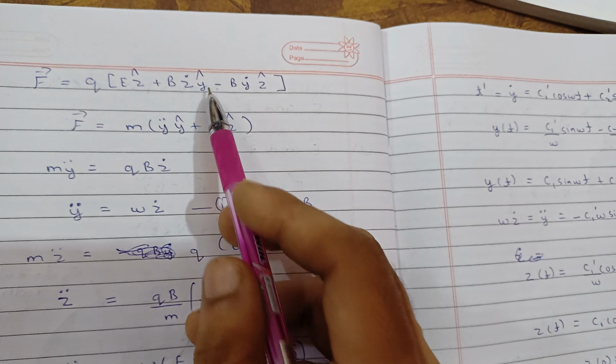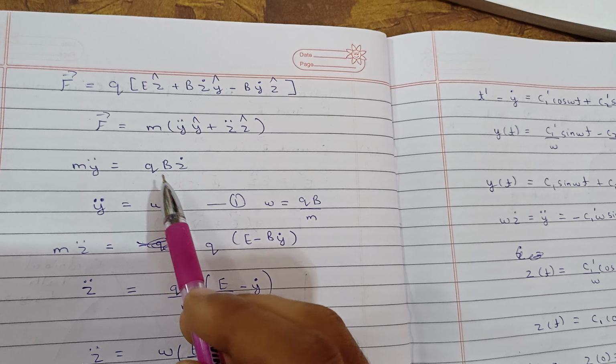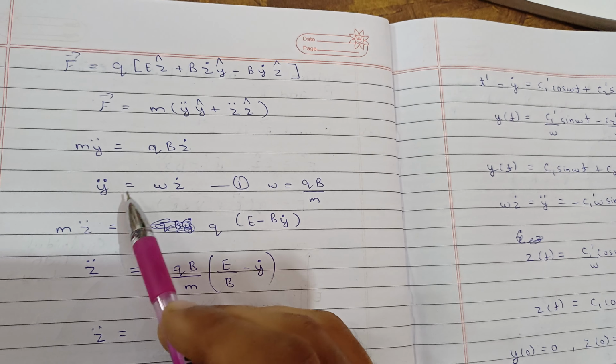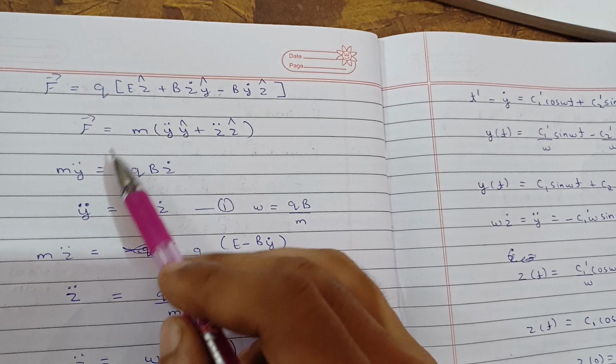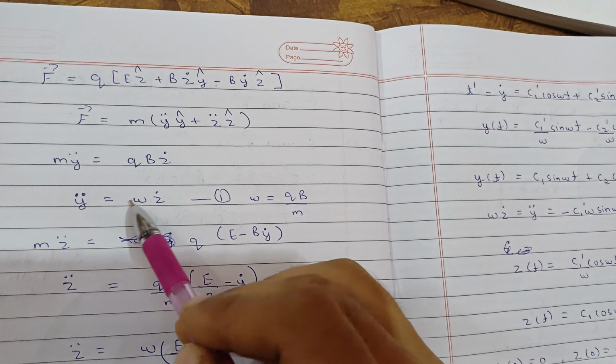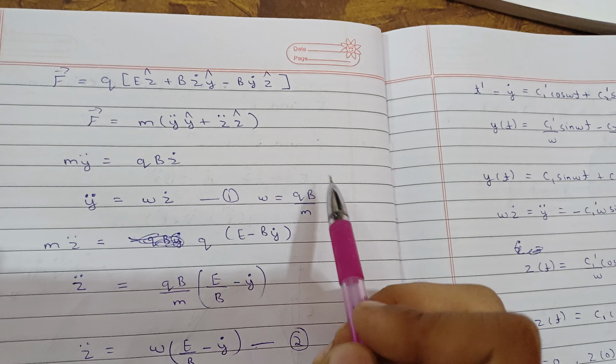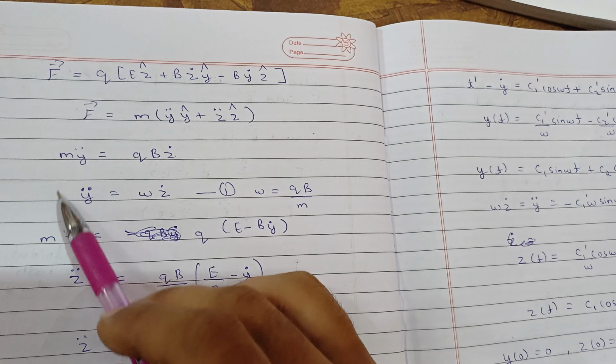So compare the y cap terms and the z cap terms. You will get y double dot as qB by m z dot, and we will substitute qB by m as omega. So this is your first equation.